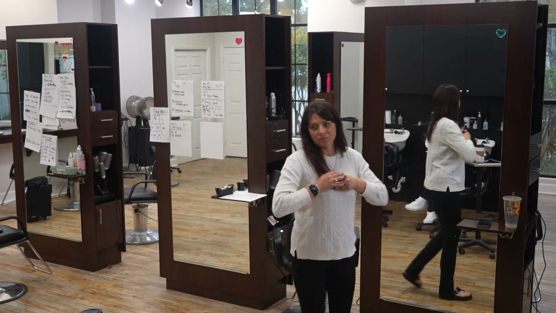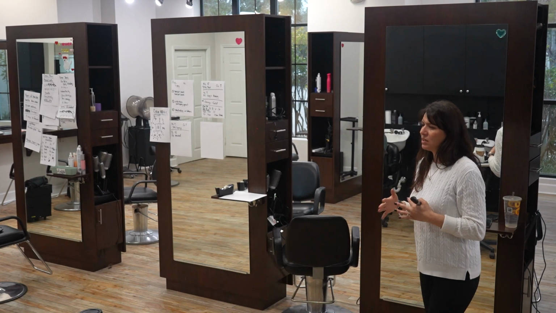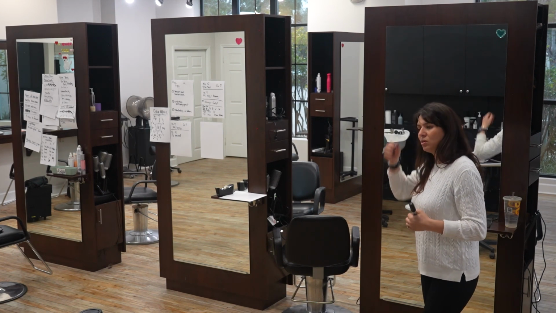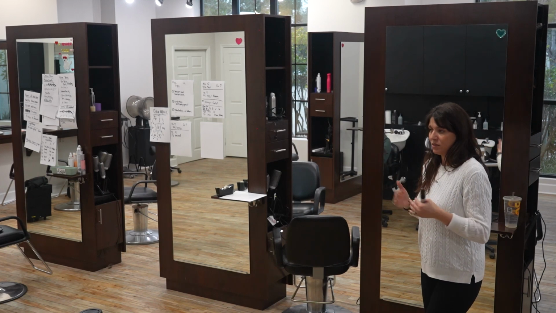And canvas is a 9. She doesn't really need to be golden. She doesn't need to be cool. She just wants some blonde gray coverage.